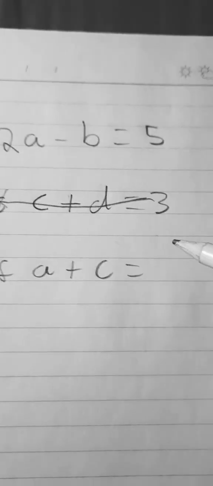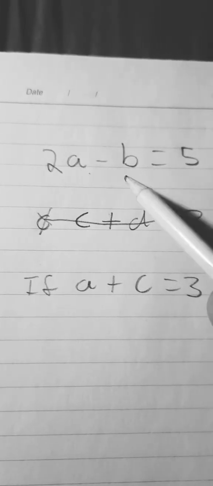All right, let me just put a line through that. I couldn't remember the question. The question was actually this: if a plus c equals 3 and 2a minus b equals 5, what equals 23?